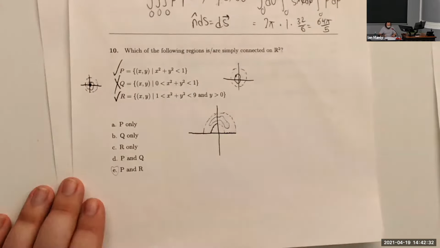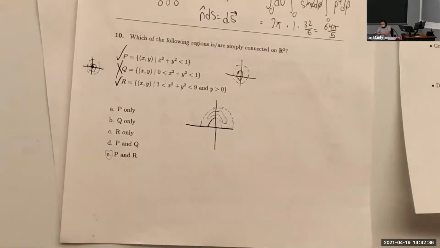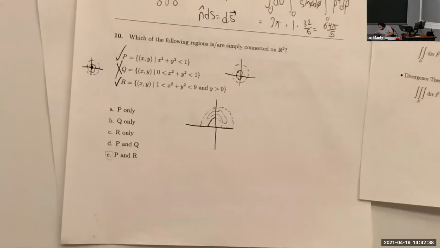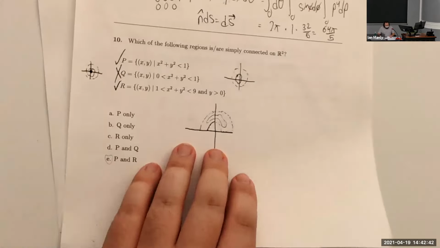We end up with P and R. Oh, I guess I kind of spoiled it by putting the answer right there. Let's see. How are we doing on time here? Oh no. Dropped my sheet. All right. I guess we have time for one more here.